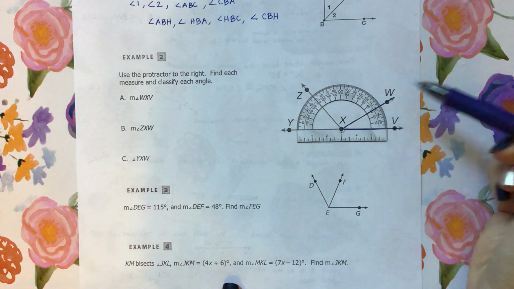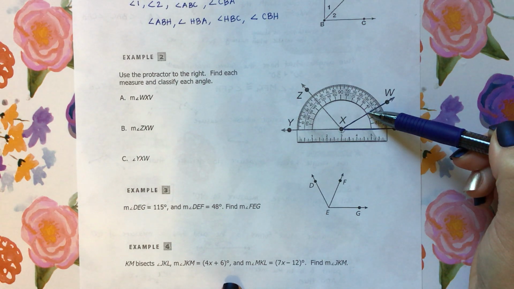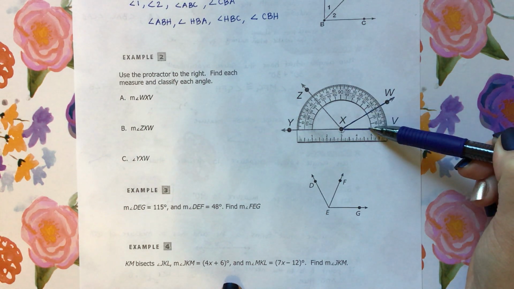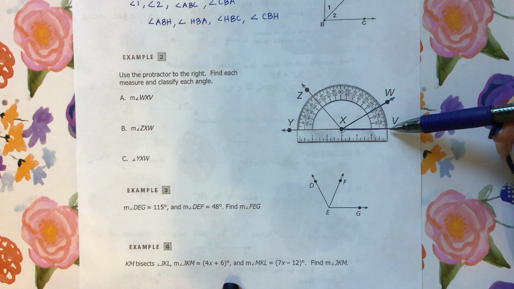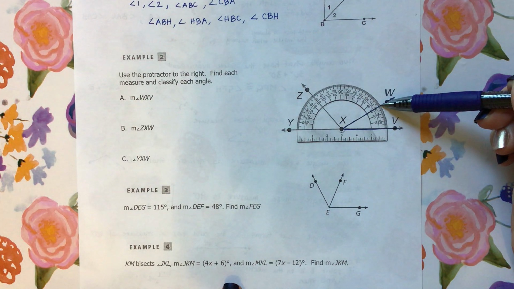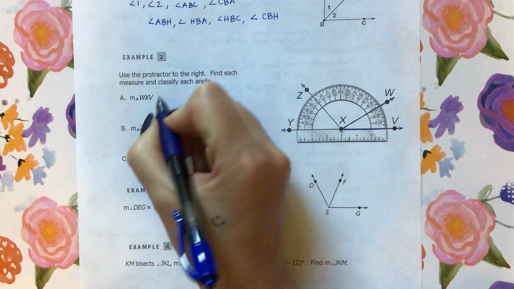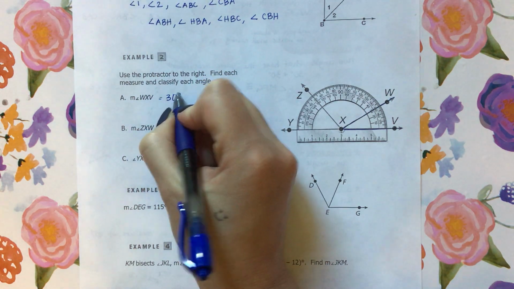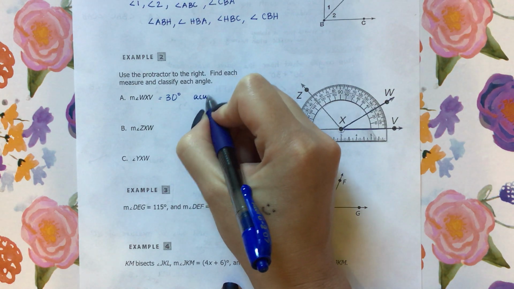So this is going up from 0 to 30 degrees on the inside of the protractor, so I'm able to know that's 30 degrees. If I used the outside, it would be from 180 to 150, so then I'd have to subtract those numbers and get 30 still. So we know that this one is 30 degrees, and 30 degrees is less than 90, so it is acute.